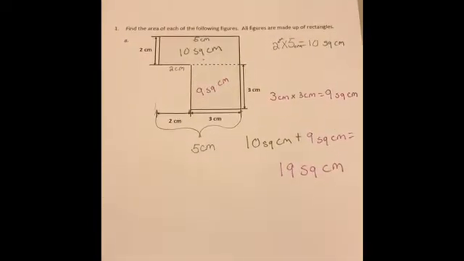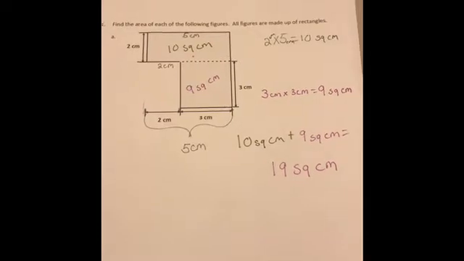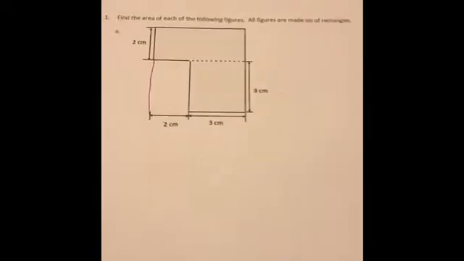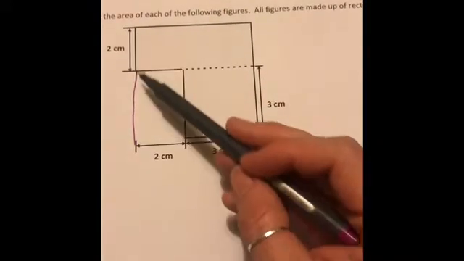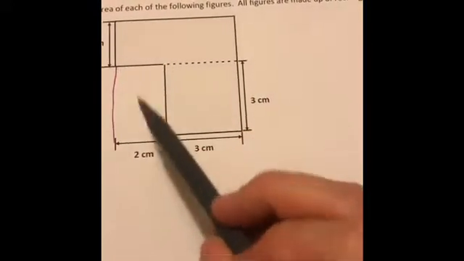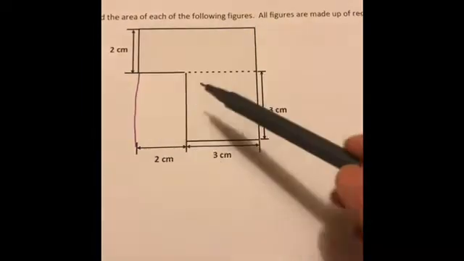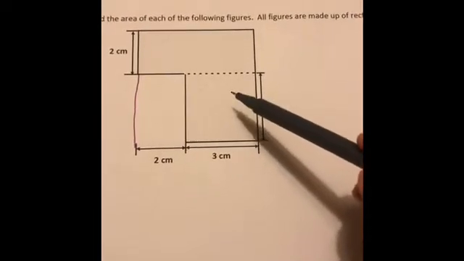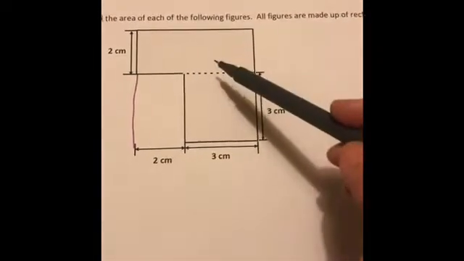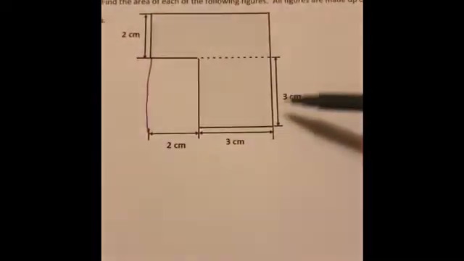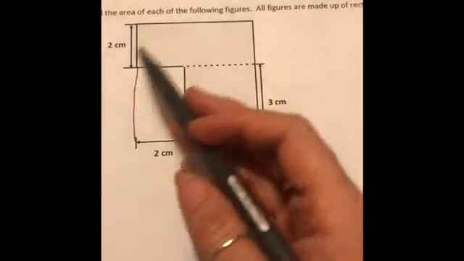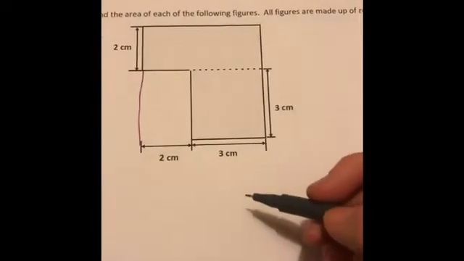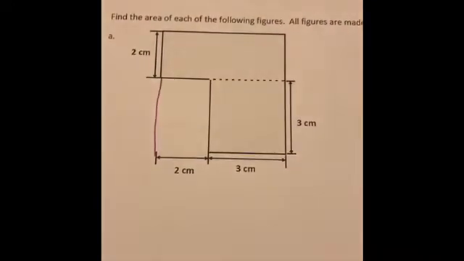Okay, third graders, I'm going to show you another way to solve this same problem. If you look here, I have drawn a line that closed in this shape here. Instead of making one small square and one rectangle, I made one large square. I'm going to find the area of this entire square. So take a look again. What am I missing?